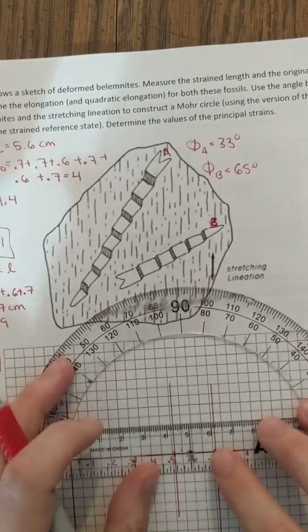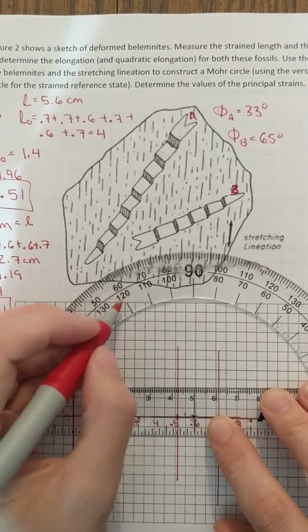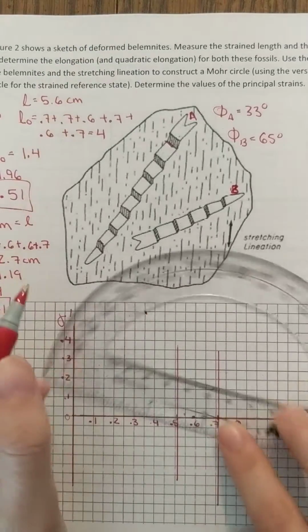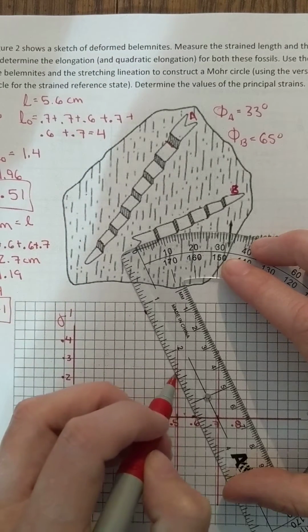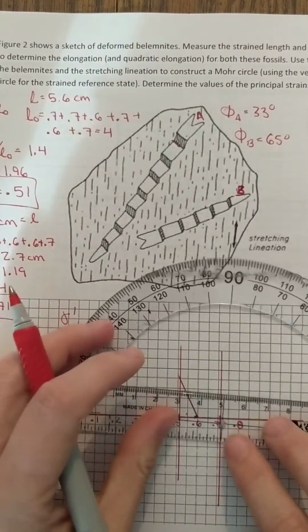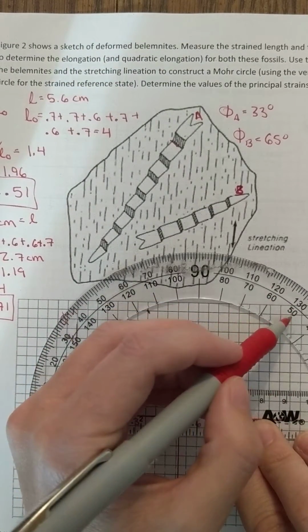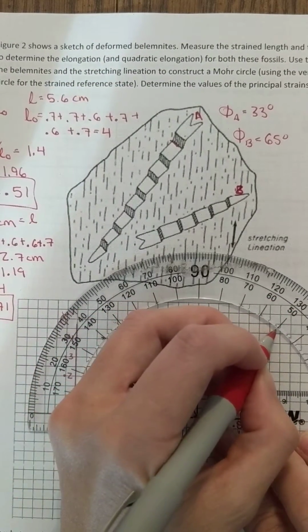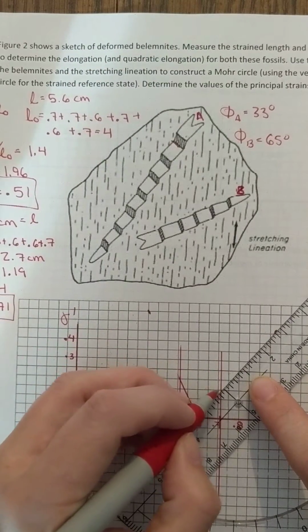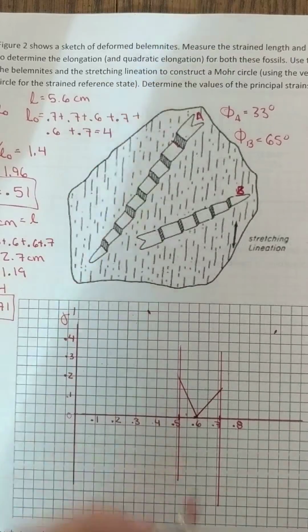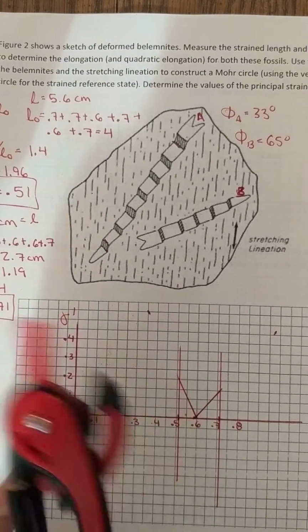So we're kind of eyeballing this just a little bit, but here we go up to our 66 degrees, and we draw in our line. And then again, we're going 130 because it's double 65. And we draw in the angle here. Now this is going to be how we complete our circle.